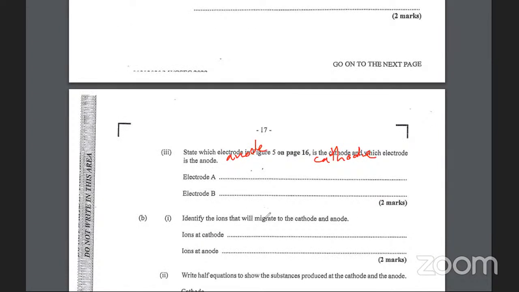Identify the ions that will migrate to cathode and anode. It's a solution of copper sulfate. Once it is a solution, you will have the copper ions from the copper sulfate, but remember, it's a solution, so you're going to have hydrogen ions from water.